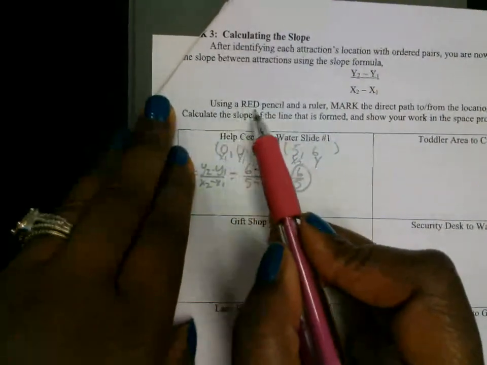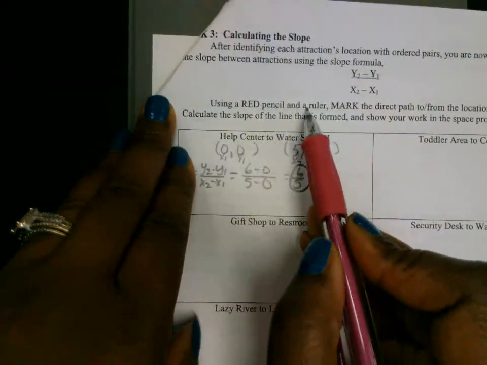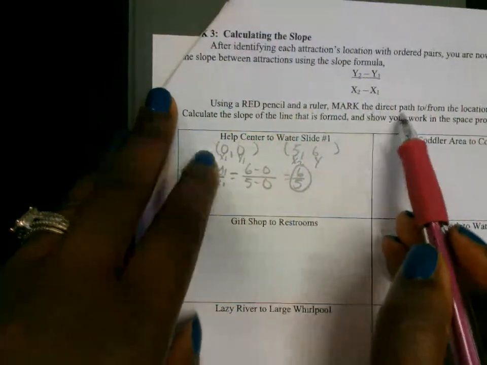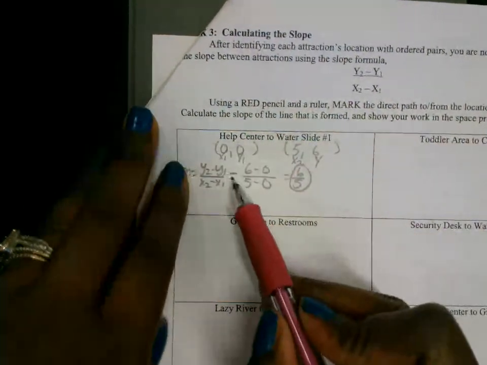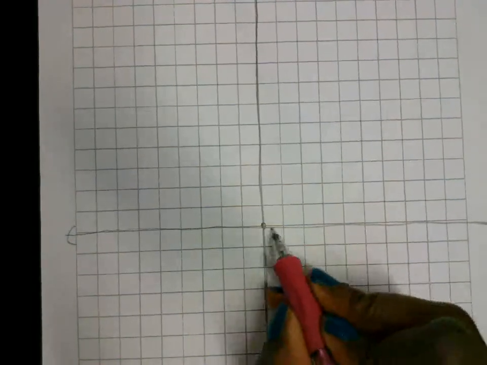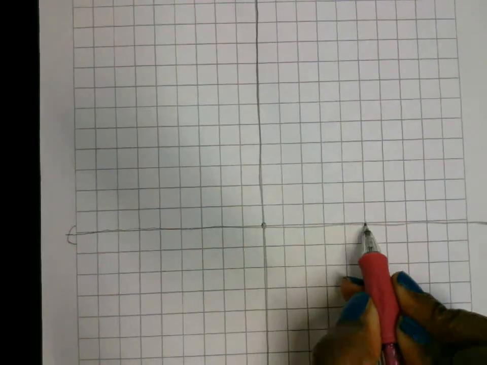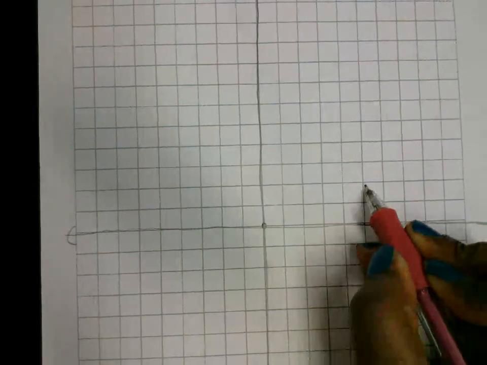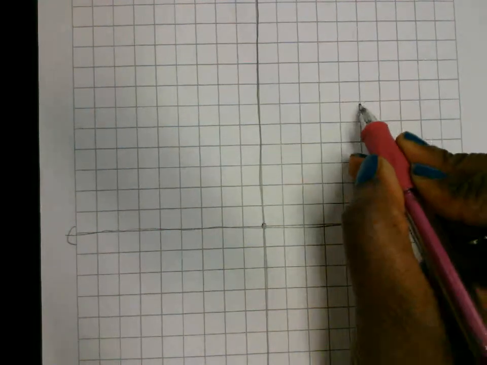You're going to use a red pencil and a ruler, okay? You're going to mark the direct path from these two points, okay? So on your graph, (0, 0) is my help center here, and we got (5, 6). 1, 2, 3, 4, 5. 1, 2, 3, 4, 5, 6.